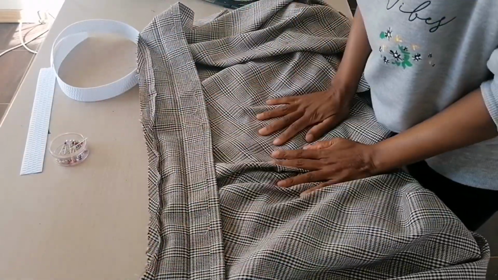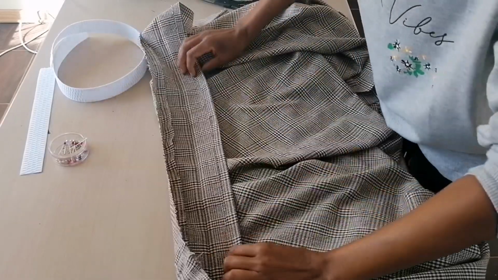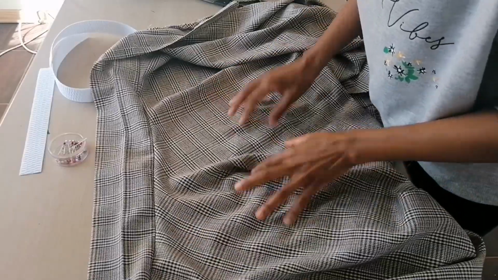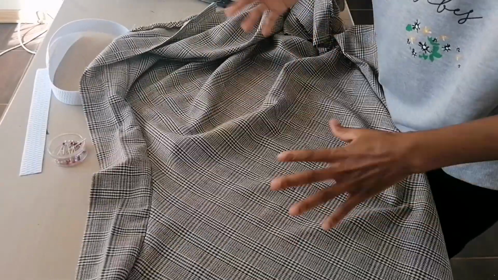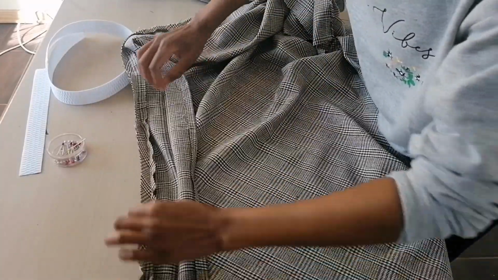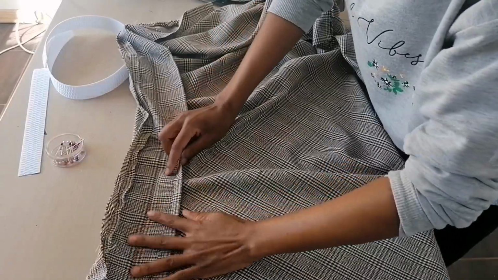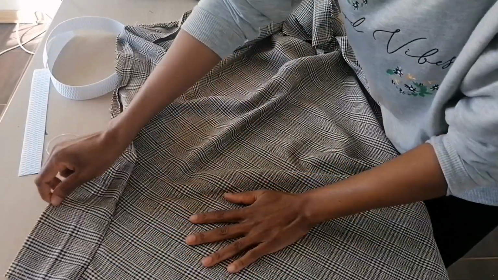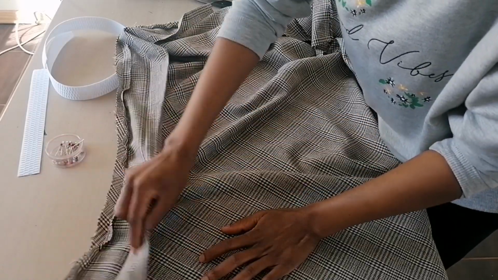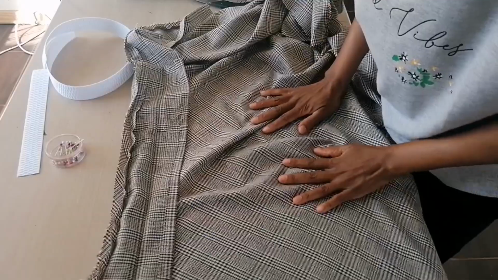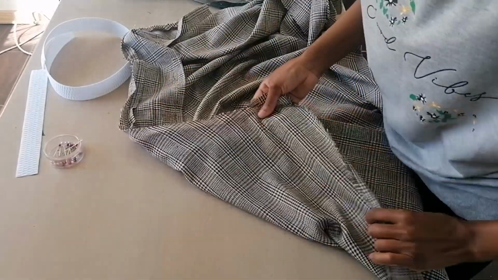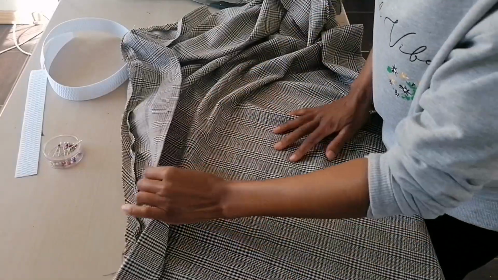So I did not mention this earlier on, how I've put my fabric. I've put my fabric this way, that the right side or the outside of the fabric is facing up, and then I've put the waistband facing the right side of the skirt. So the right side of the waistband and the right side of the skirt are facing each other, like so. So that is how I've put my fabric. I'm mentioning this because with this fabric, you cannot really tell which one is the right side or the wrong side.